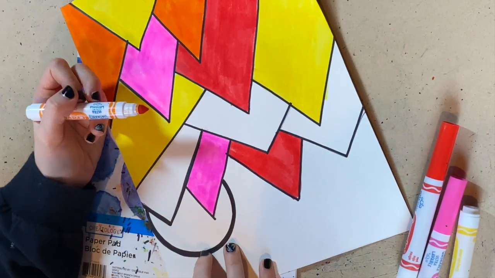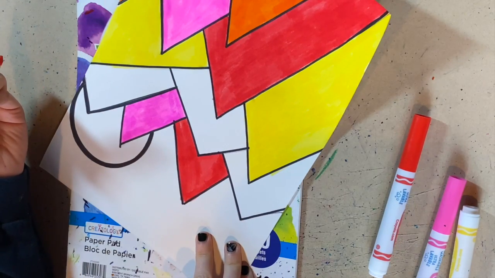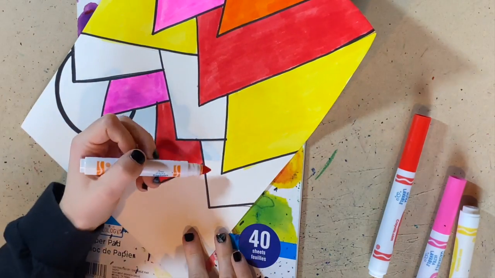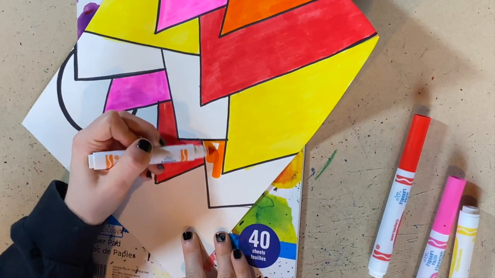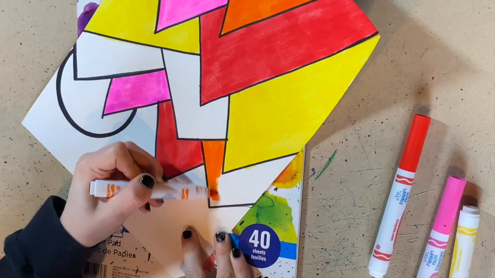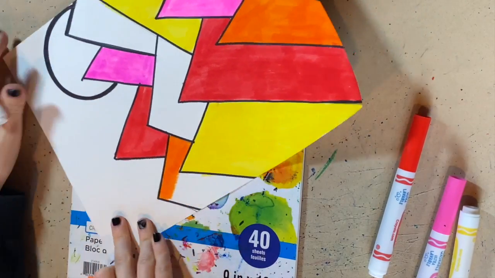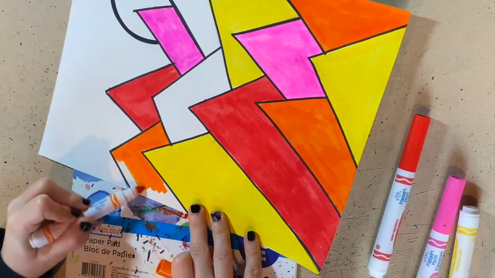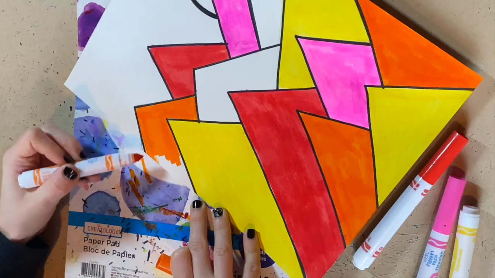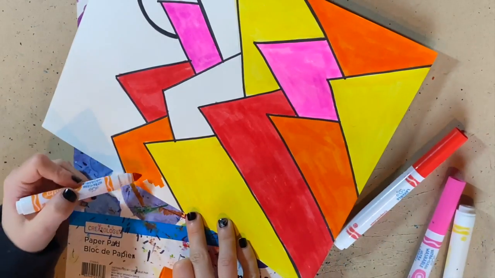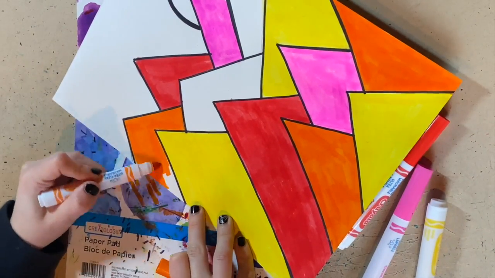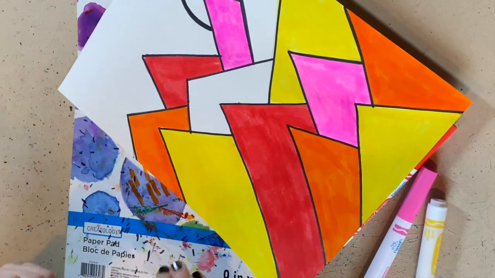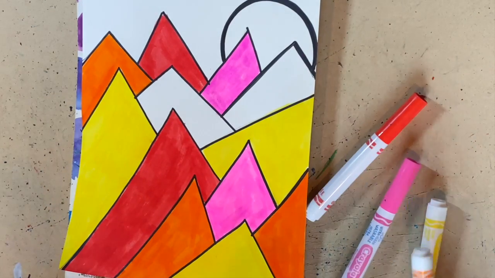And now I'm going to do orange over here. So there's 3 yellows and 3 oranges.